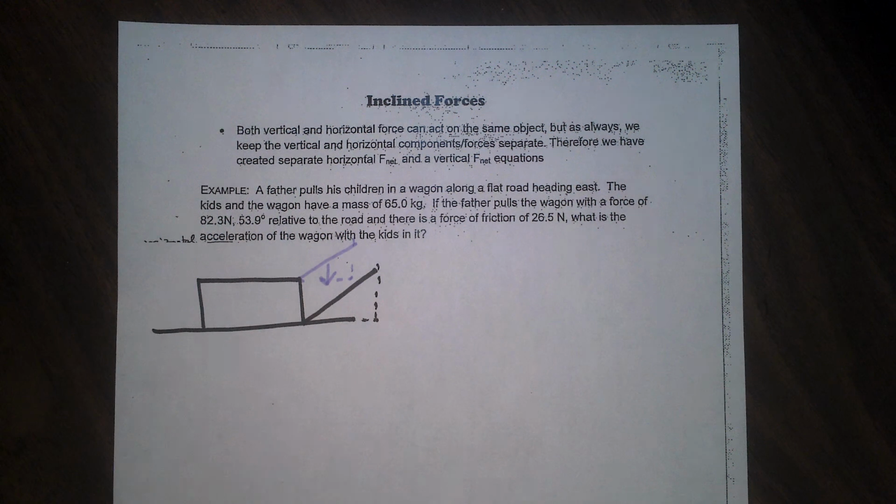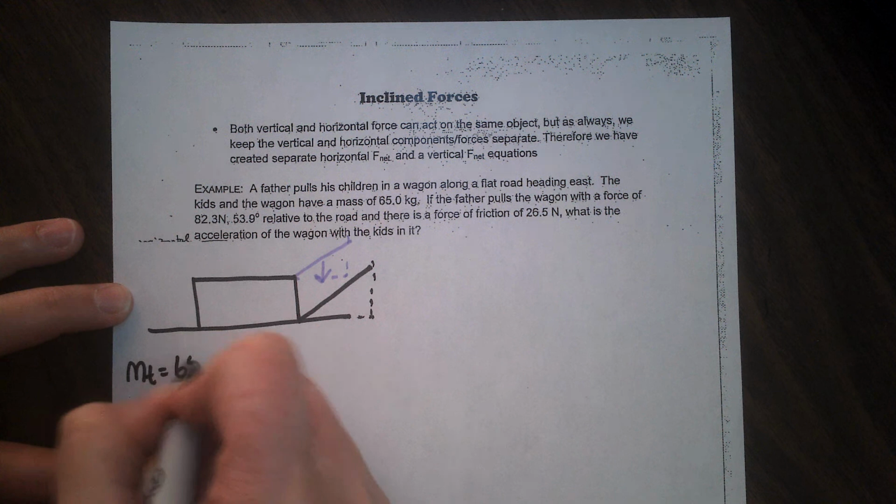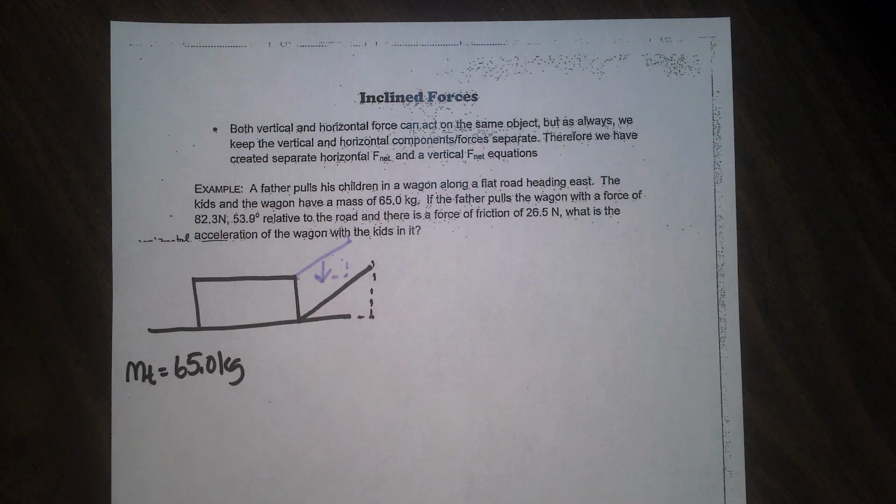That's all we're doing. We're just shifting it down the line to make our brain see it a lot better. So the kids in the wagon and the wagon itself have a mass of 65 kilograms.